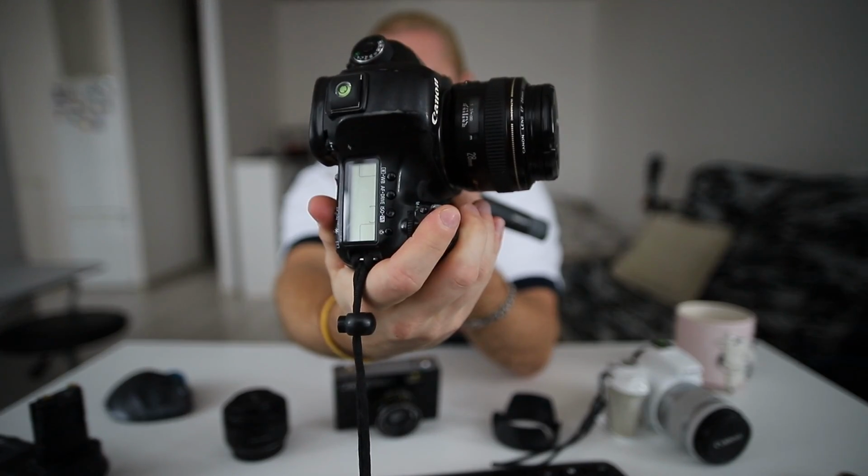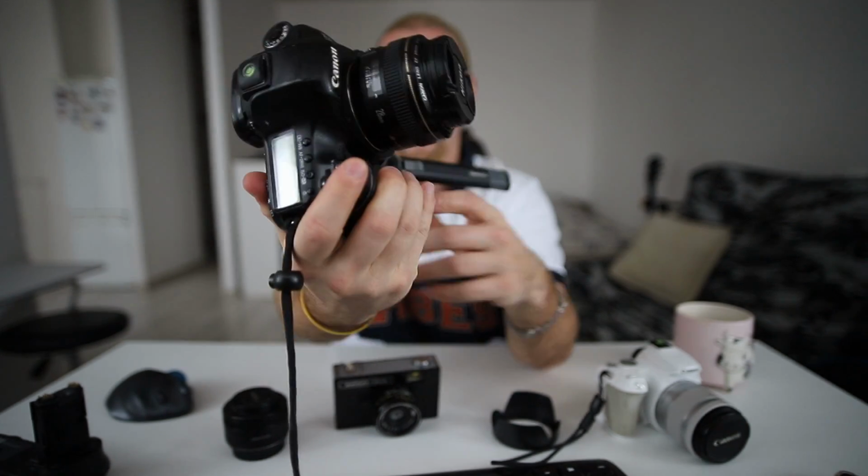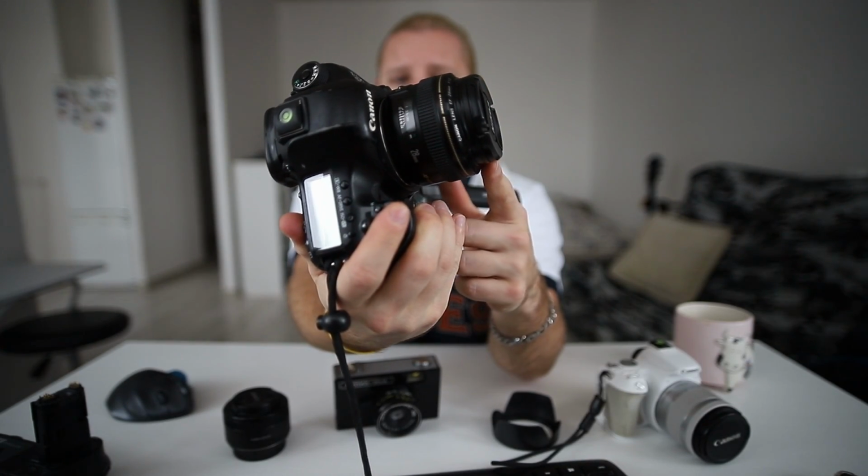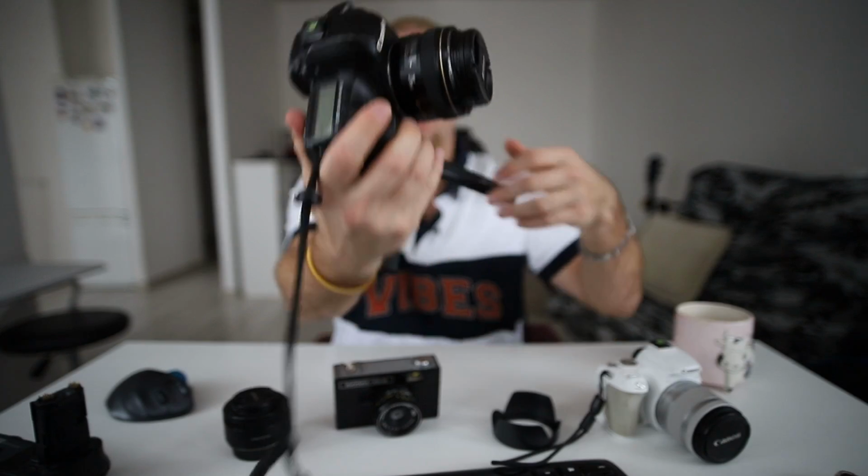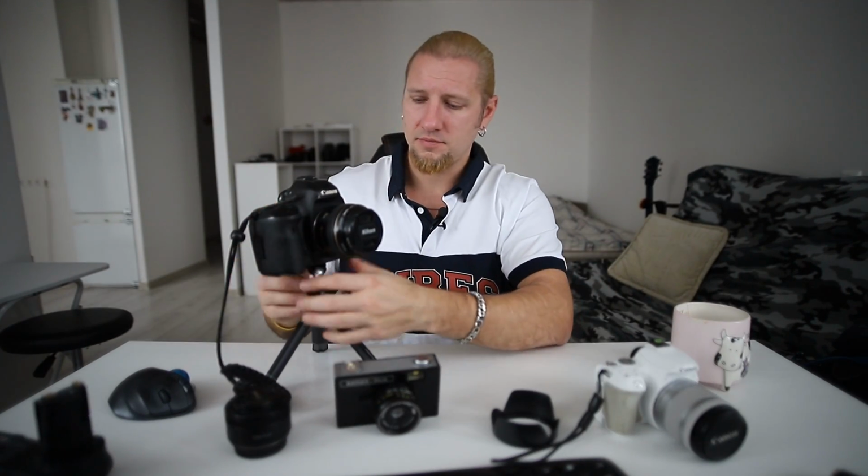If you see it now, let's refocus. Yeah, it's really compact. It also has the filter here, so it's a little bit longer on this side. Now, what I'm aiming at here, right? And as you see, it's really compact if you use these smaller tripods.